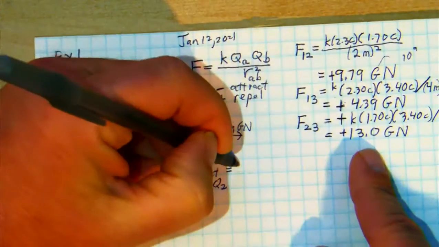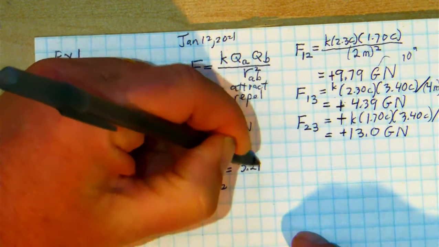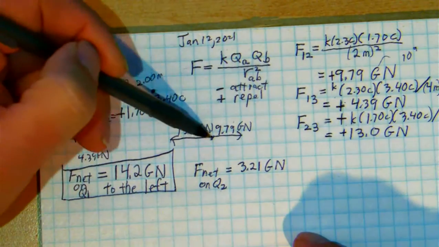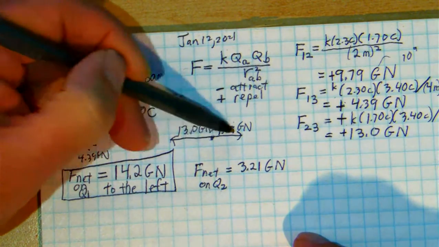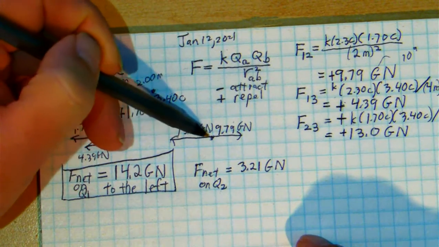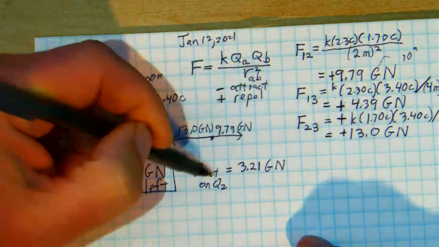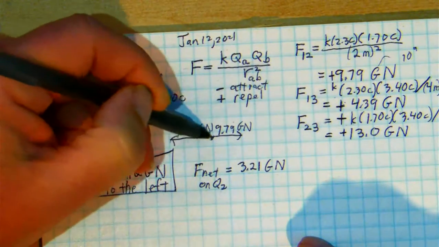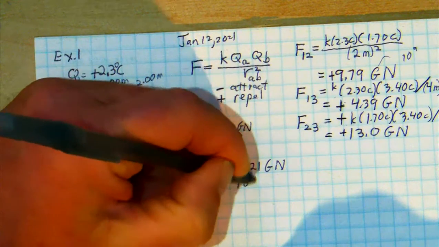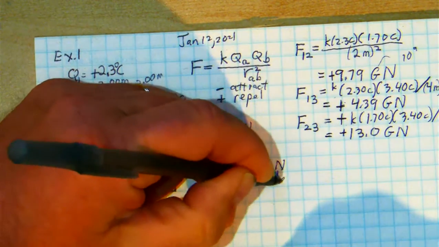And I end up with 3.21 giganewtons pushing Q2. Now, which one is stronger? The one pushing to the right? The one pushing to the left? It's the one pushing to the left. So I would say the net force is 3.21 giganewtons to the left.